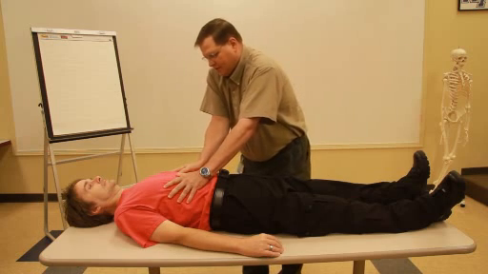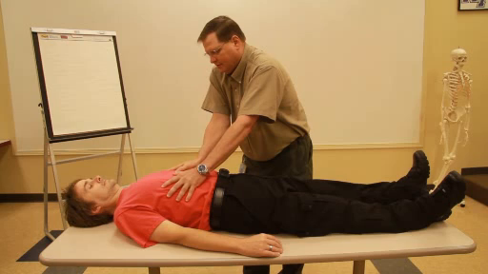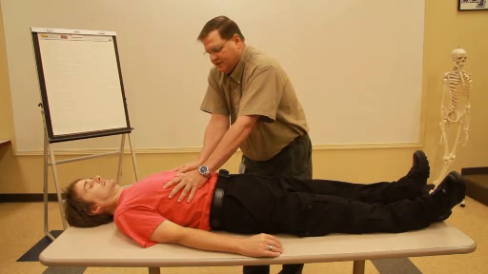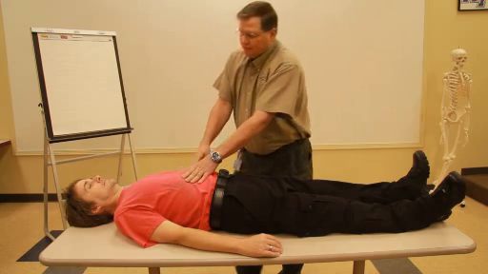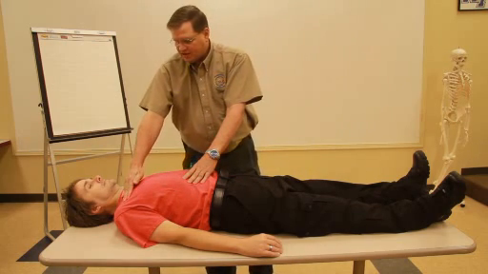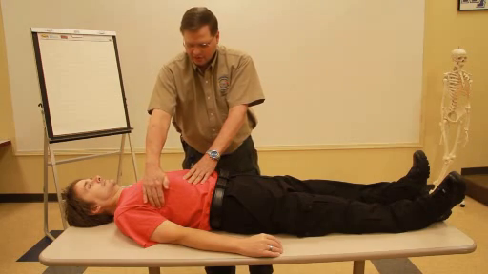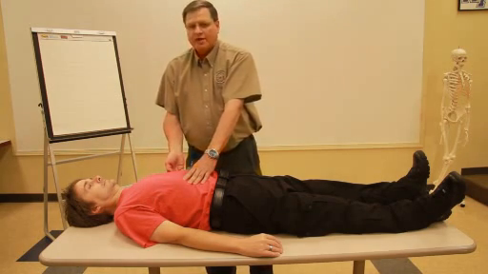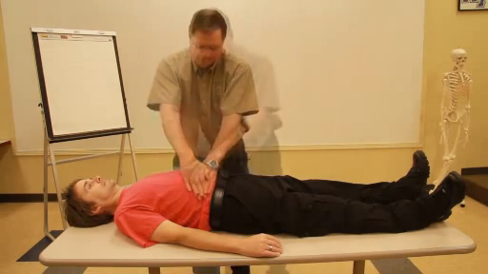Now I'm going to ask Scott to take a deep breath for me. And in, out. And what I'm looking for is his chest expansion. One more time. Excellent. Now I'm going to take a stethoscope and I'm going to listen here, here, here, and here for breath sounds. Now I'm going to go to his abdomen.